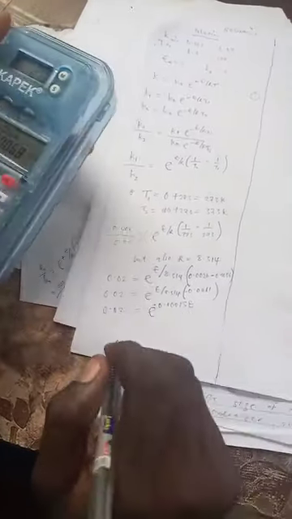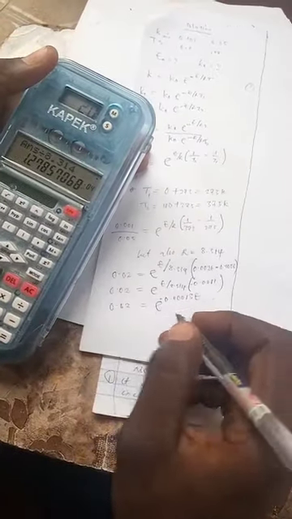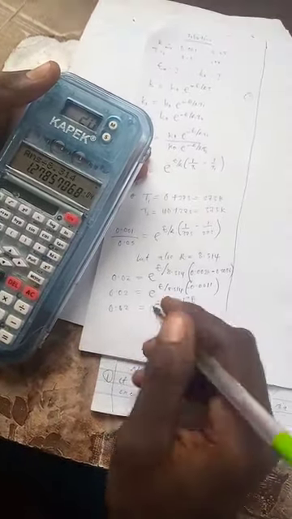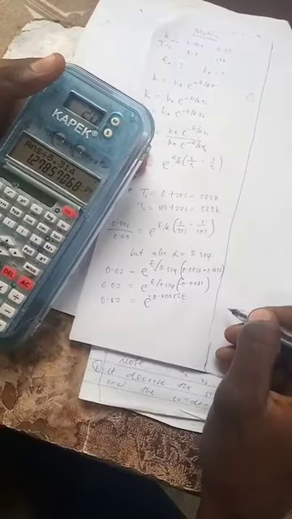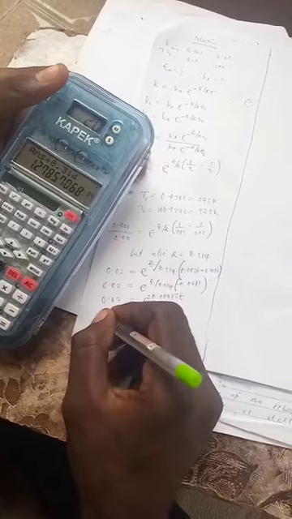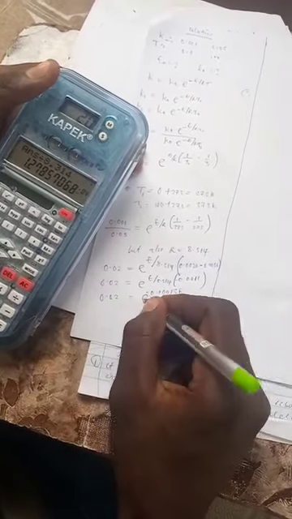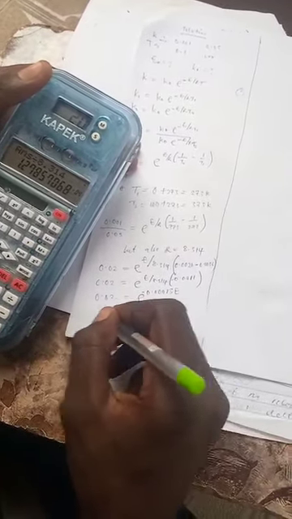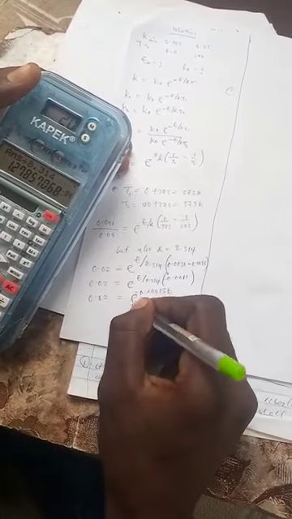Now from here, for us to simplify this, we are going to take ln of both sides. After taking the ln of both sides, we cancel this exponent.